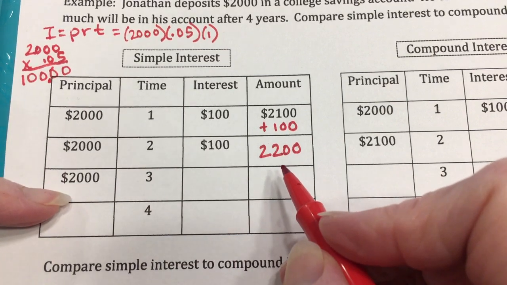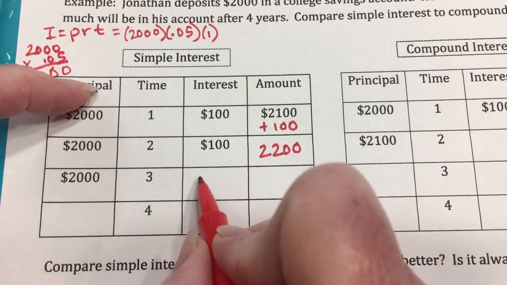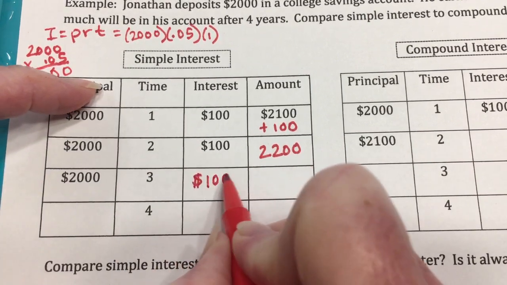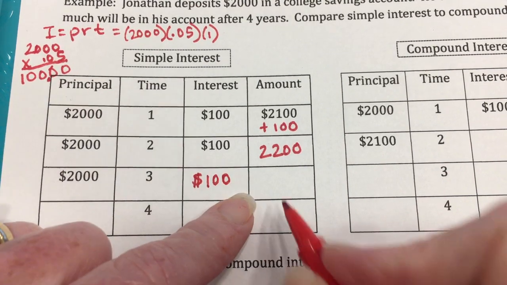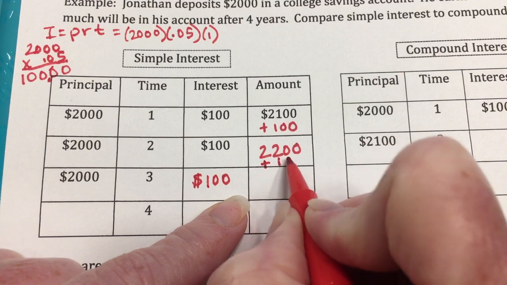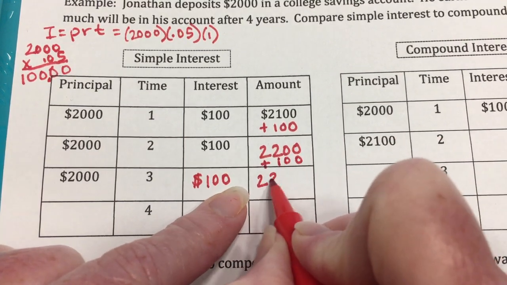Year 3, my principal doesn't change because this is simple interest. Right, so I'm going to do another year of interest. Still going to be $100, because 2,000 times 0.05 is still $100. So at the end of year 3, I can add another $100 to what he had. And so now he has $2,300.